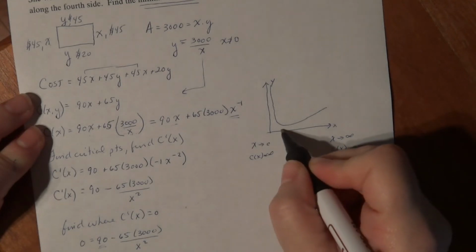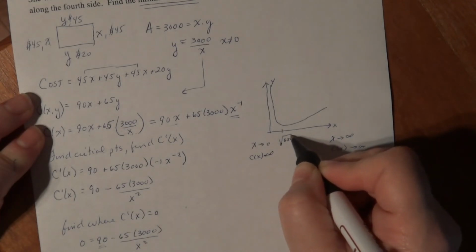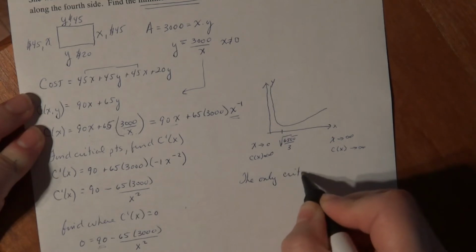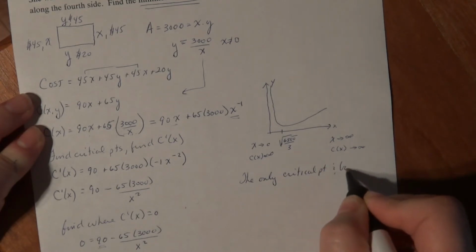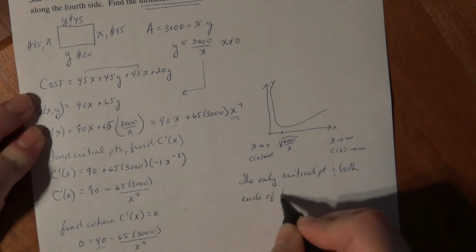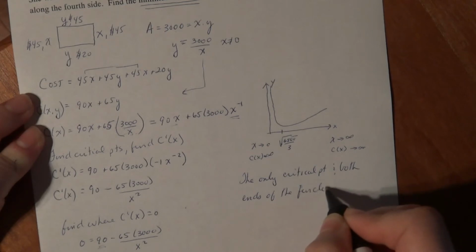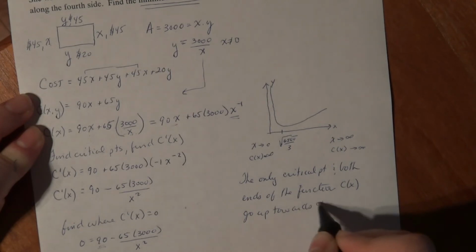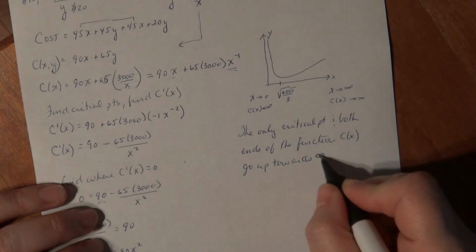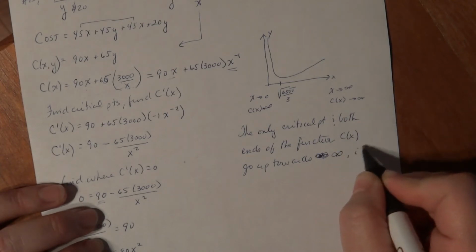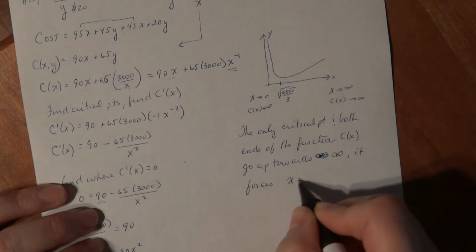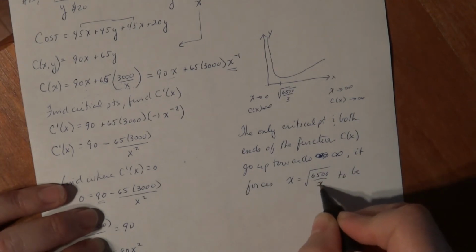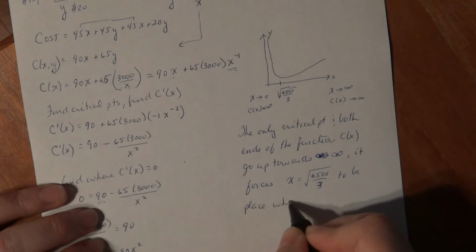So since the square root of 6,500 over 3 is the only critical point, and both ends of the function c of x go up towards infinity, that's infinity, not just a scribble, that forces x equals the square root of 6,500 over 3 to be the place where minimal cost happens.